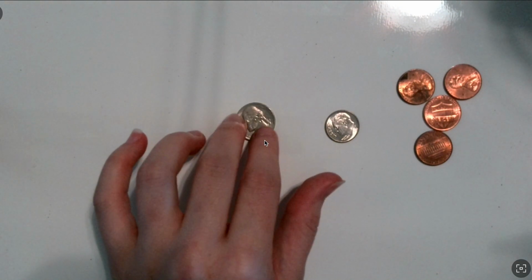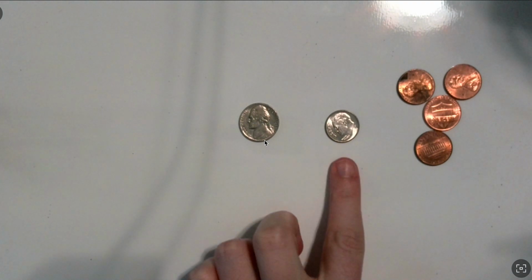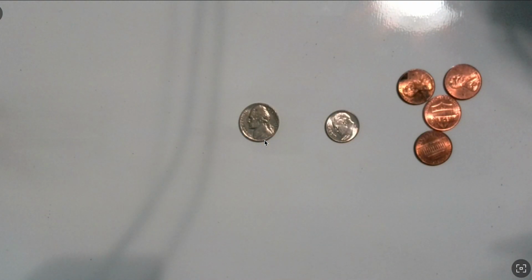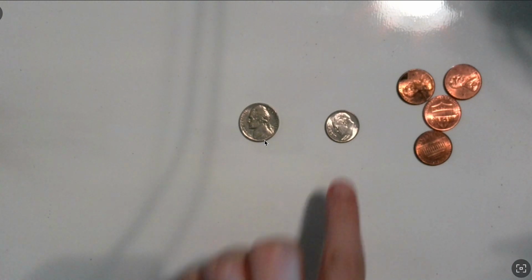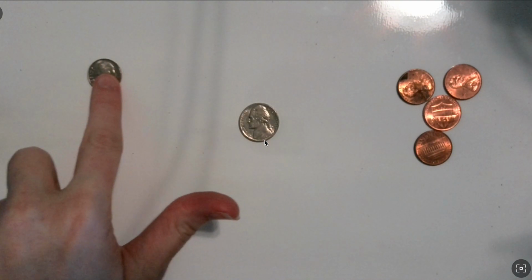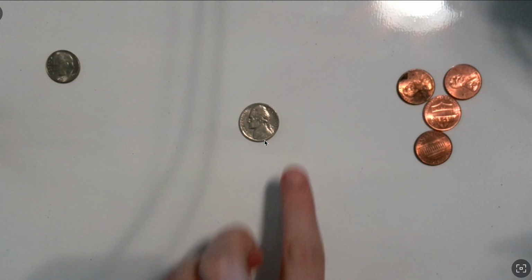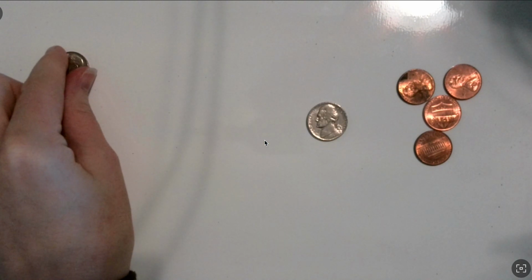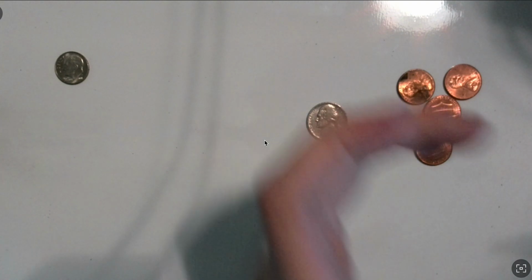Okay, so take a minute to look at my nickel, my dime, and my pennies. Which of these coins has the largest value, meaning it's worth the most? If you said a dime, you are correct. My dime is going to go first. Next, what is the next largest value coin? Remember, the largest value doesn't mean it's the largest in size.